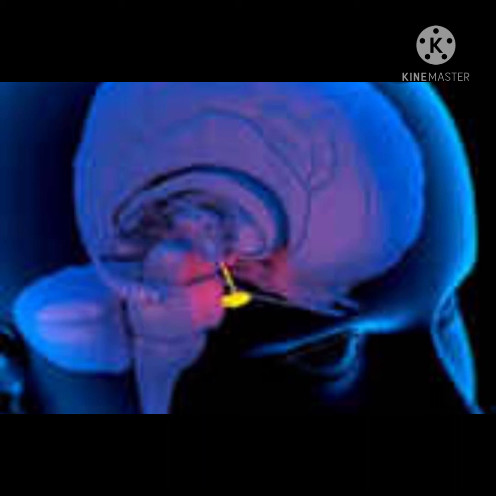Then the intermediate lobe, or middle lobe, of the pituitary secretes MSH, the melanocyte stimulating hormone. This hormone stimulates the synthesis of a pigment called melanin in the skin.